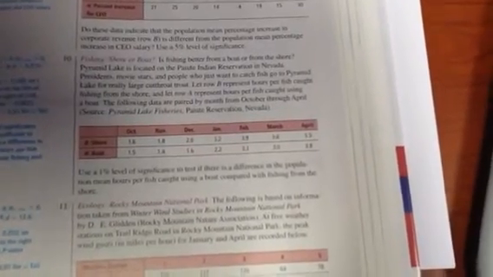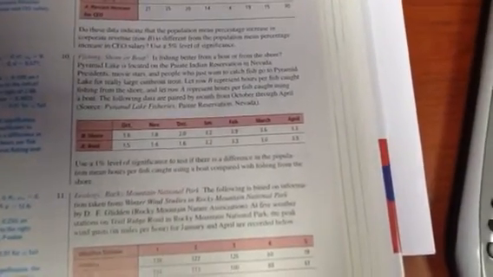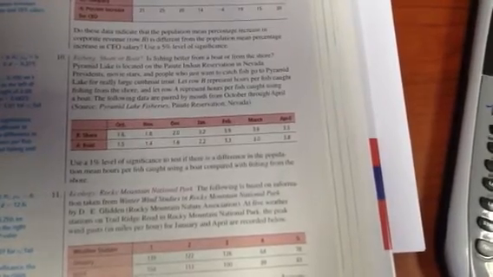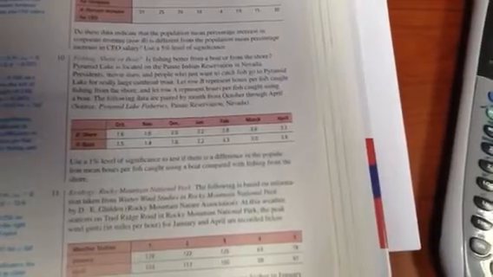All right, in section 8.4, we're going to look at number 10. So, is fishing better from a boat or from the shore? Pyramid Lake is located on the Paiute Indian Reservation in Nevada. Presidents, movie stars, and people who just want to catch fish go to Pyramid Lake for really large cutthroat trout.